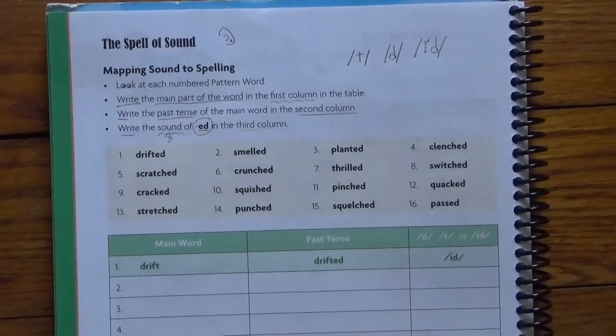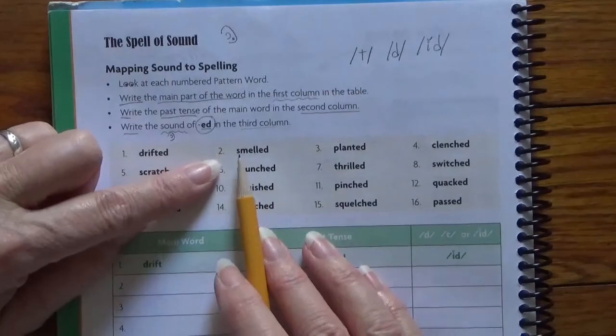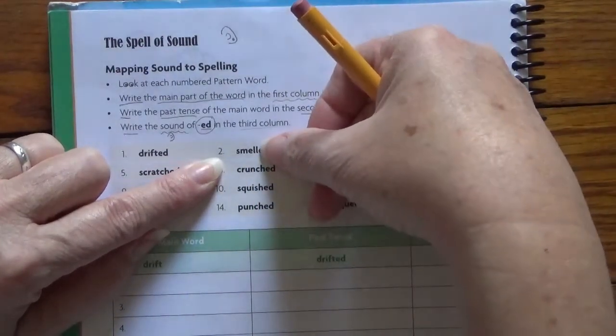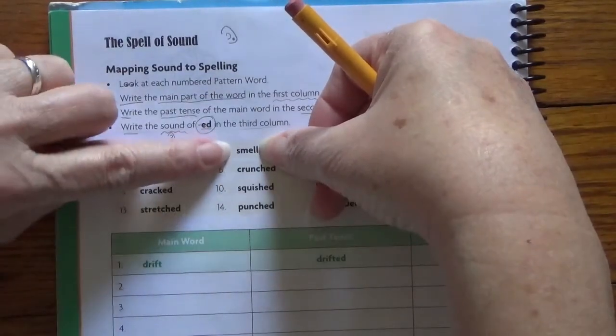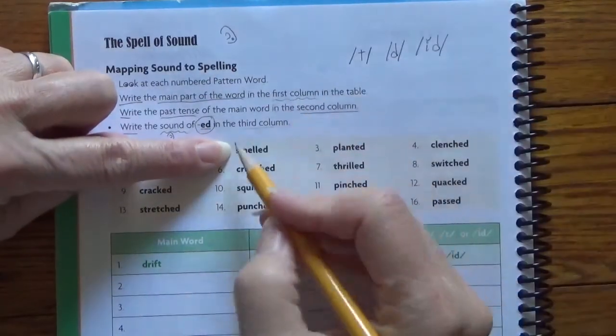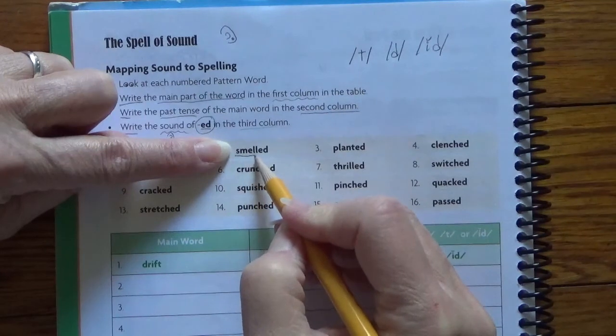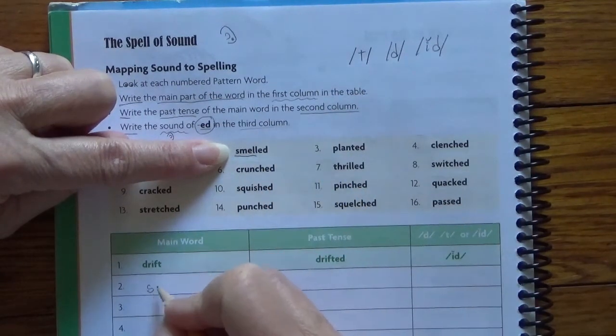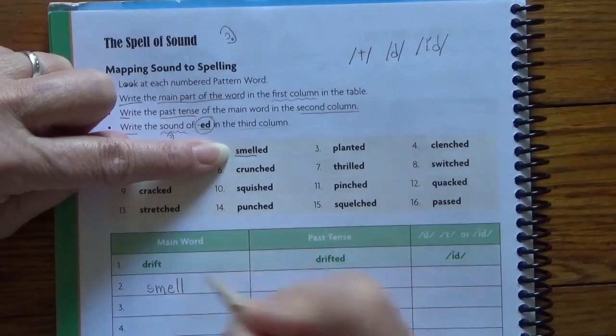They did the first one for us. So let's do the second one. What's our second word? Smelled. So if I take off suffix ed, what's my main word? Smell. And if you want to, you could underline it. That helps you. Then right here, you're going to write smell. S-M-E-L-L, floss word.